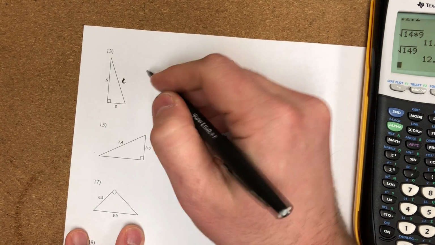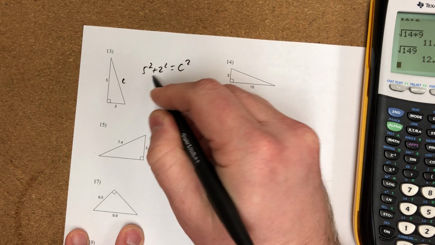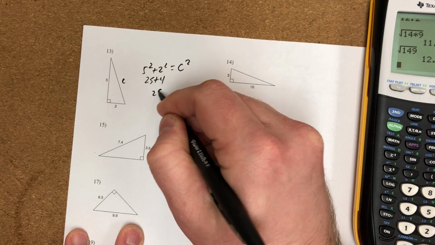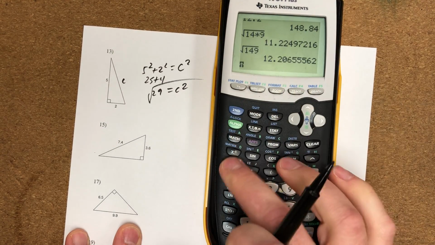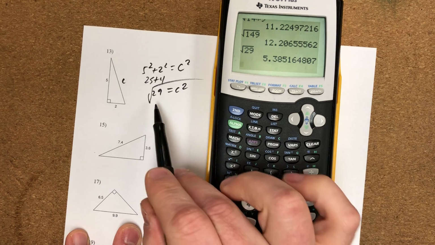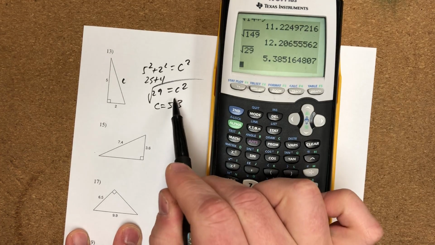See, there's my hypotenuse again. So I can do 5 squared plus 2 squared is equal to c squared. So that's 25 plus 4, which is 29, is equal to c squared. Take the square root of both sides. C is equal to 5.3. Oh, nope, the 8 rounds it up, 5.4.